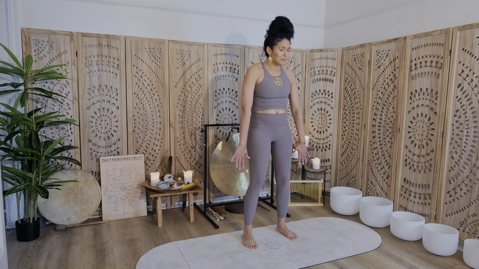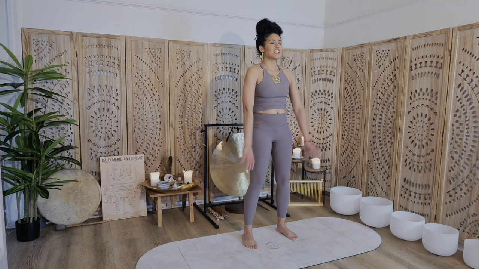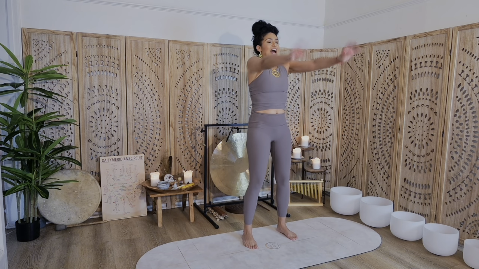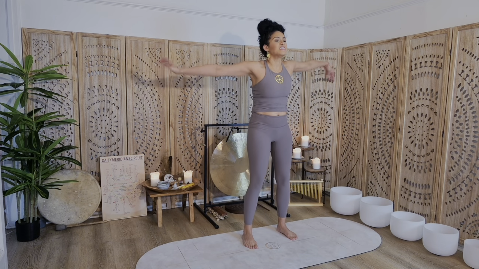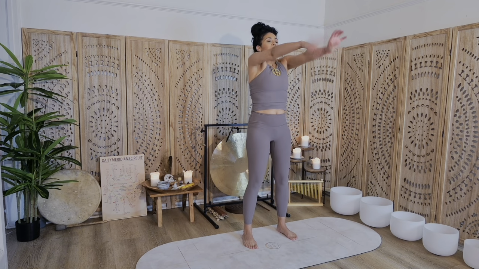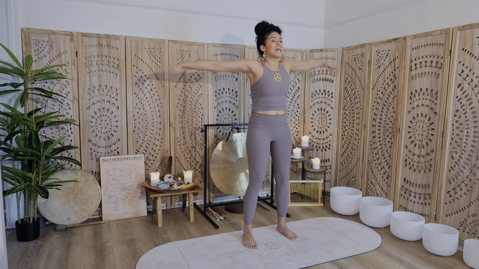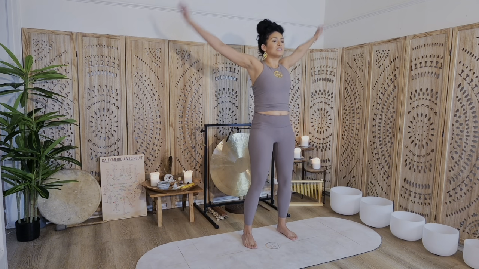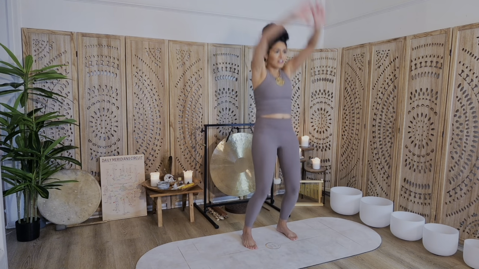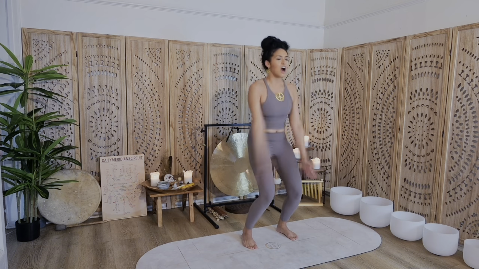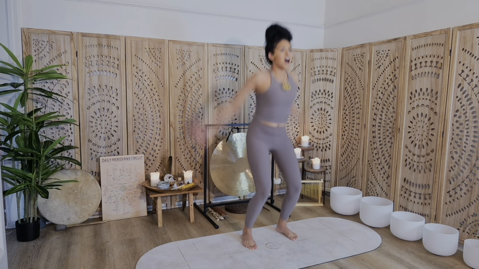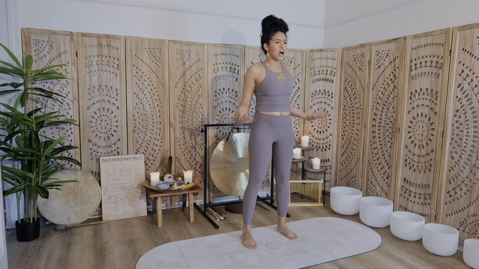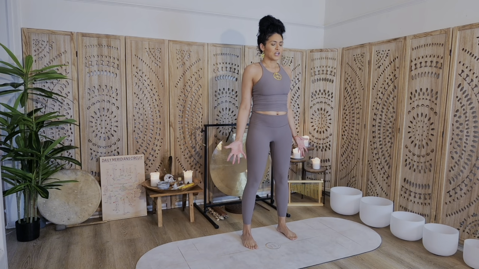Wonderful. Turn your palms to face back and begin to shake your hands and your arms. Bring the arms up. Inhale. Exhale out. In. Out. Again. In. And back out. And then swing the arms. Inhale and exhale. Circulate that energy. Last time. And pause. Tadasana. Fingers spread wide.